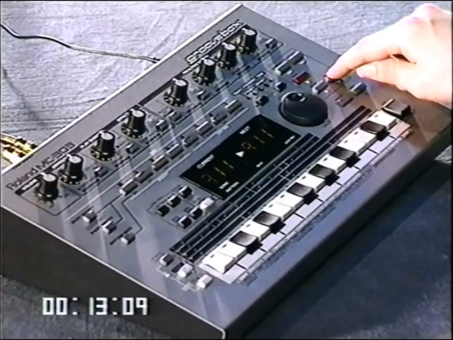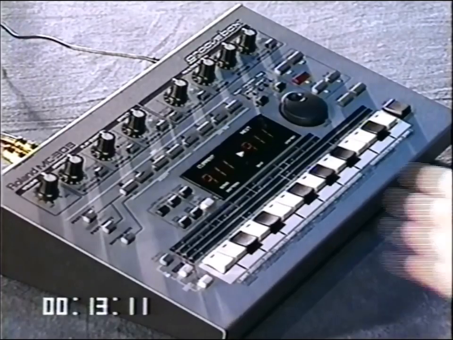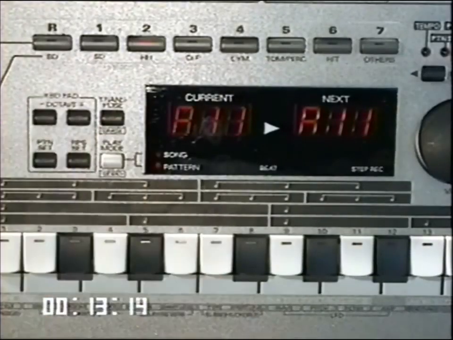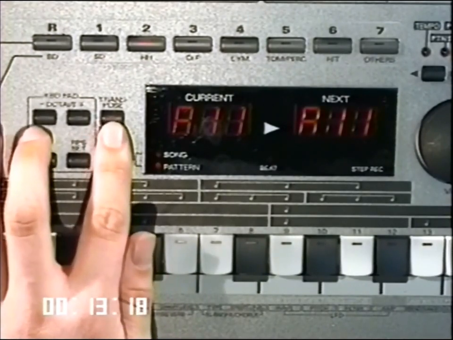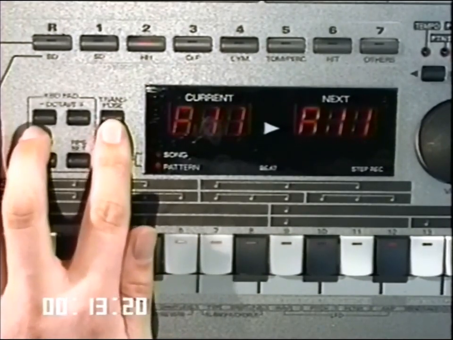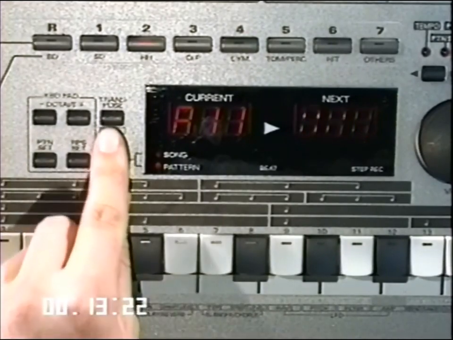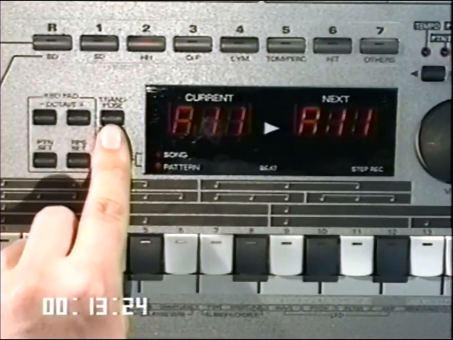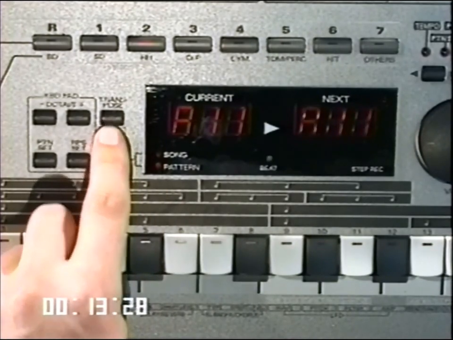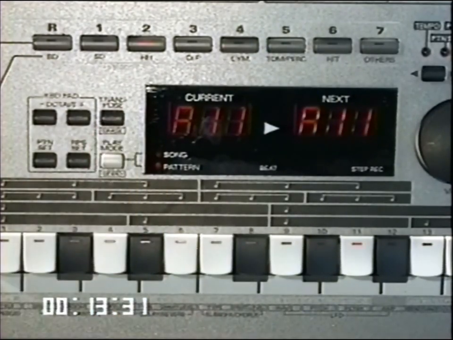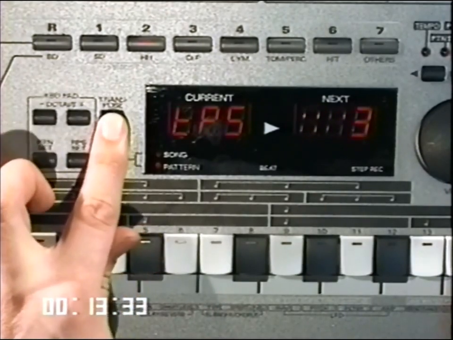I'm going to start the pattern playing, and you can hear that when I press the button, I can toggle between the transposed version and the original version. When the transpose button is illuminated, it means that we're transposed, and when it's extinguished, it means that we're in the original key. Okay? I can actually change the key as it's playing as well, just by holding down the button.